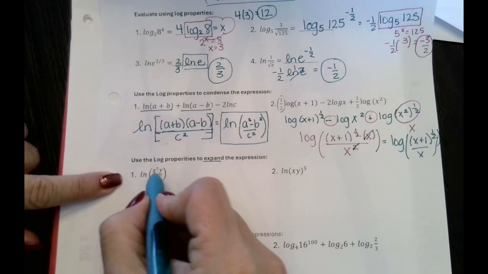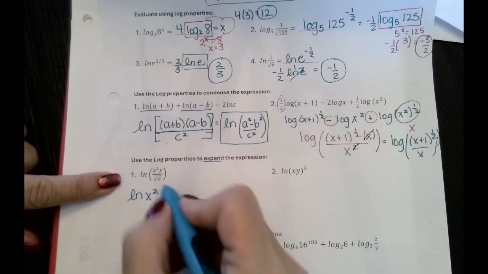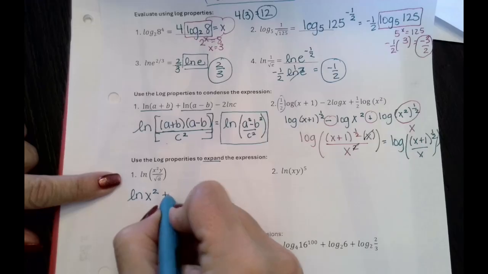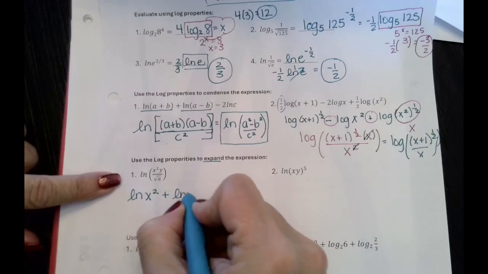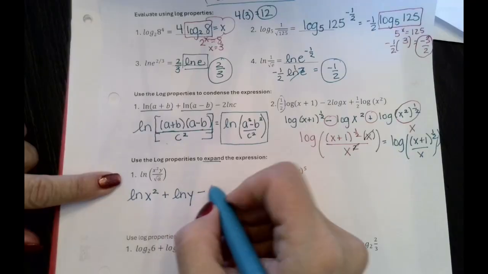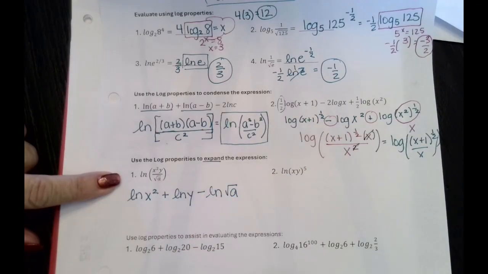Okay, so I'm going to look at the x squared. If I look at this x squared term, what I have here is ln of x squared. My y is in my numerator. I'm multiplying it together. So when we multiply, we add ln of y. And then the a term is in the denominator, so I'm going to subtract ln of the square root of a. And this would be my expanded form.